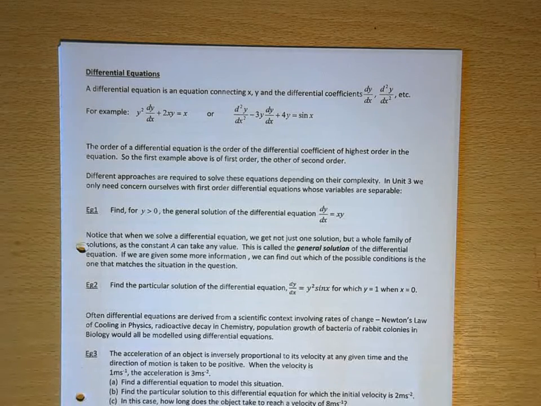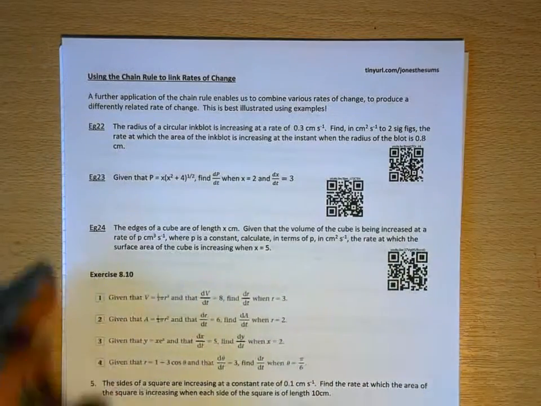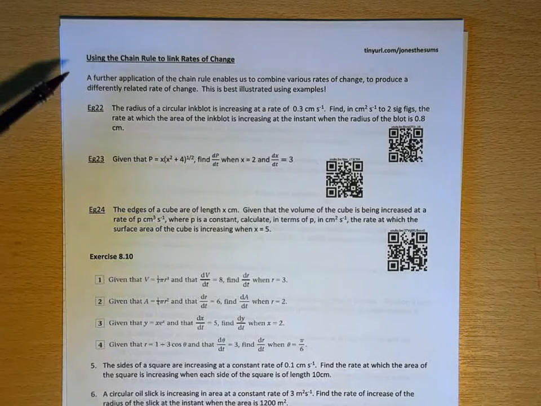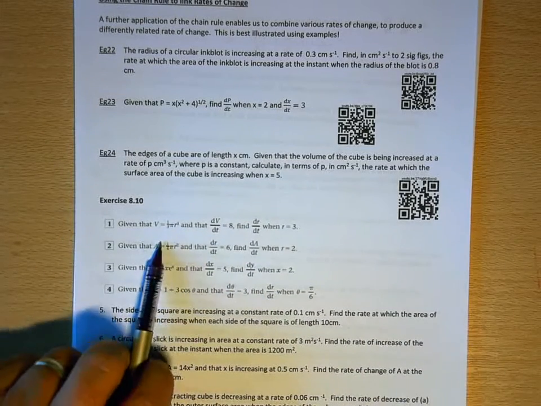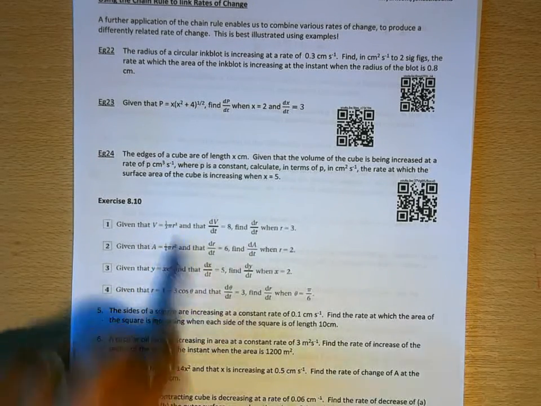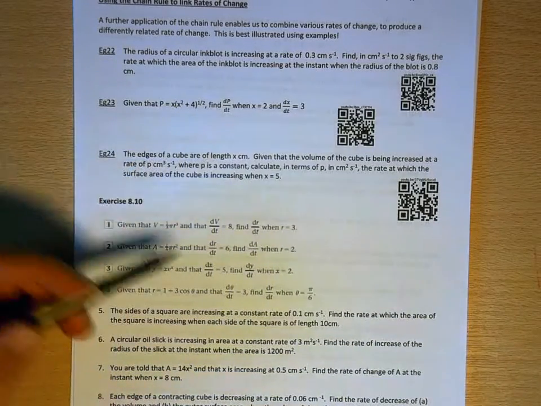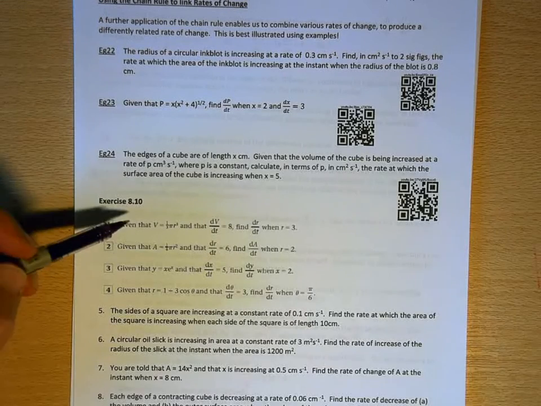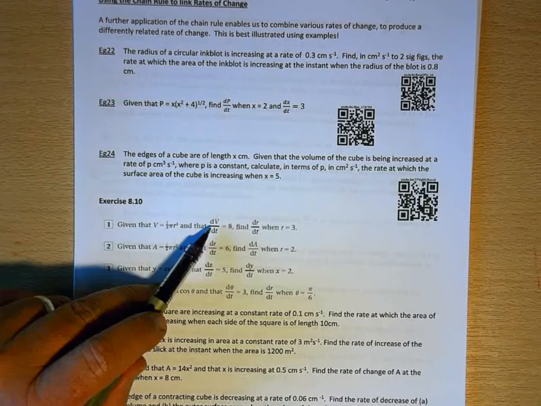Now, if you cast your mind back to the last work we did in the differentiation chunk that we worked through in the autumn, we did some work using the chain rule to link rates of change. And that sort of question was one where they'd be giving you a formula or a relationship between two variables, here between volume and radius, here between p and x, or whatever, and then we'd use the chain rule to create an equation for a rate of change.